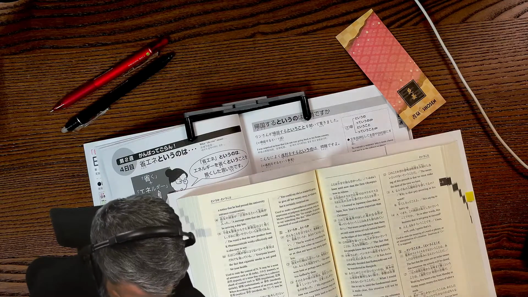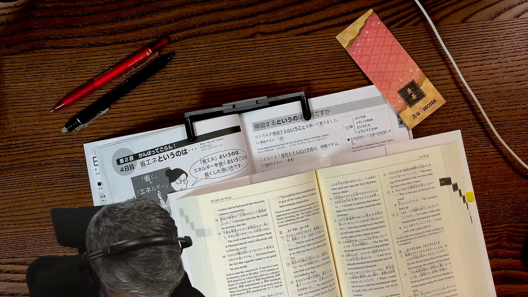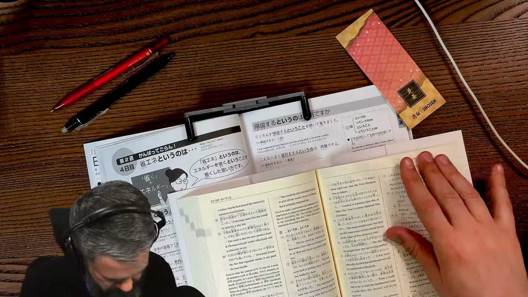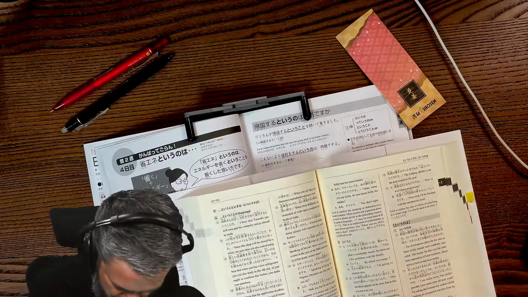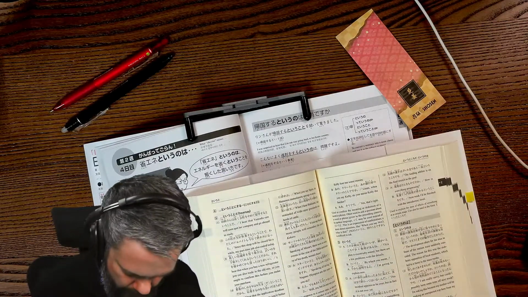Wanted to find an example that's similar to the ones that we have. I don't see any. Okay.